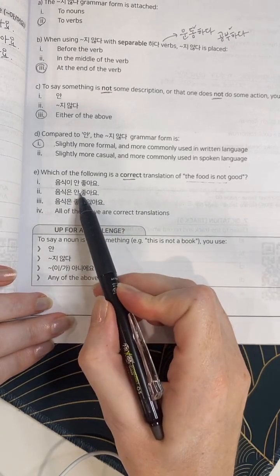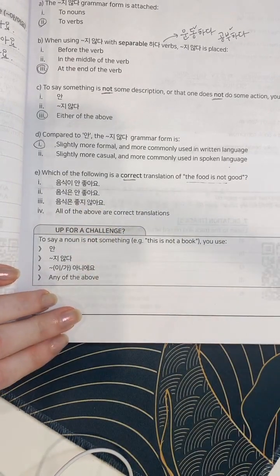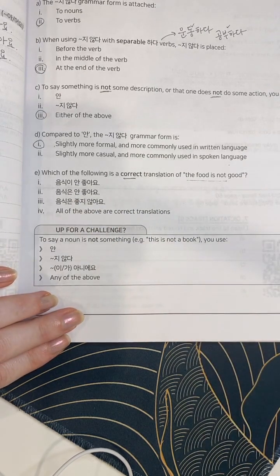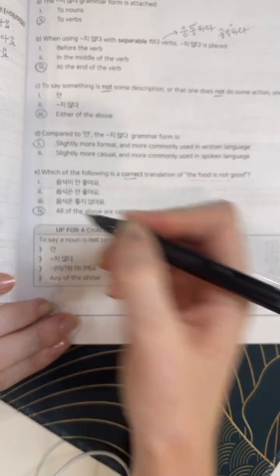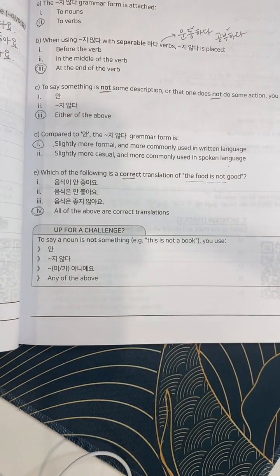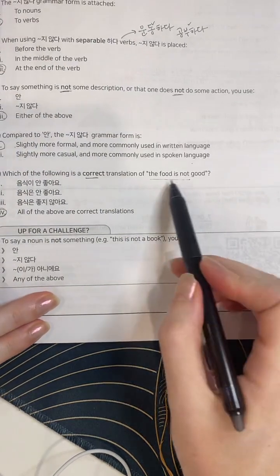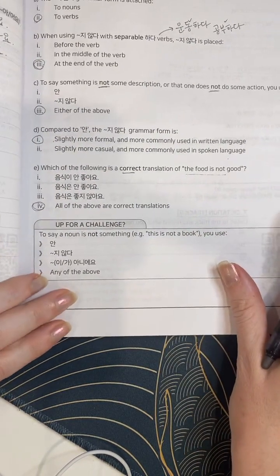So these two use an, which we learnt about in the previous lesson. And then we have some different particles, 이 versus 은. So what is the correct translation? Well, actually the correct answer is you can do any of them. Any of them are fine. All of the above are correct. They could all mean the food is not good.